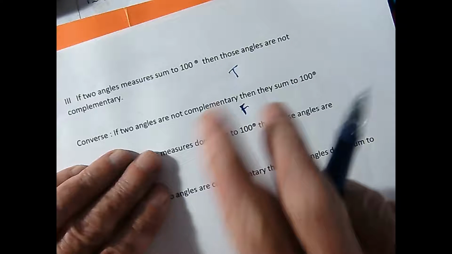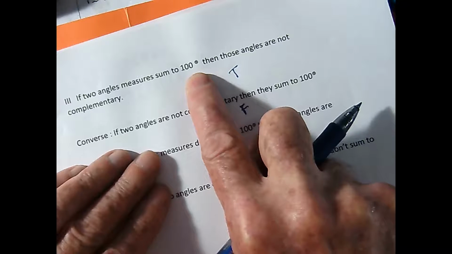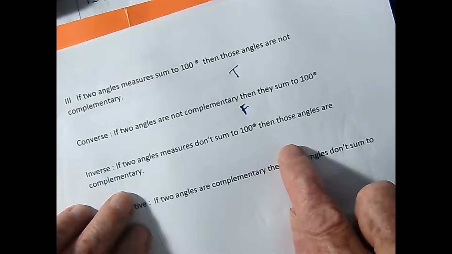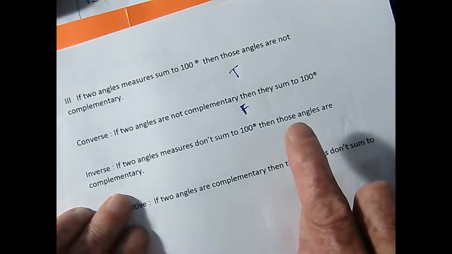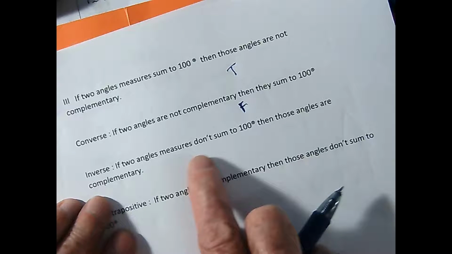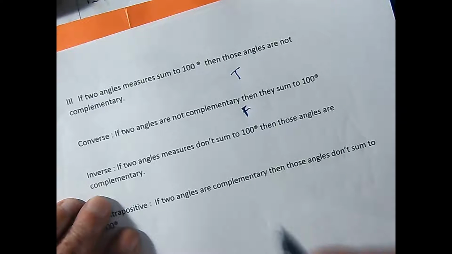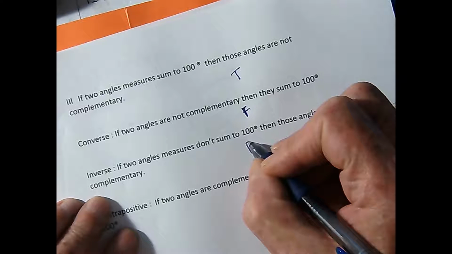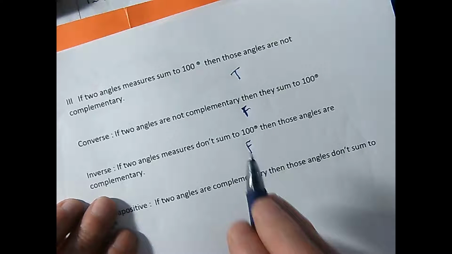And then I'm going to take this original conditional and write its inverse. To get the inverse, I don't switch the terms, but I'll negate the terms. So here it is, the inverse. If two angles don't sum to 100, then those angles are complementary. If they're not complementary, then they are complementary? No, that's not true. That's a false statement. If two angles could sum to 120, they're not complementary. So I'm going to say that is a false statement.